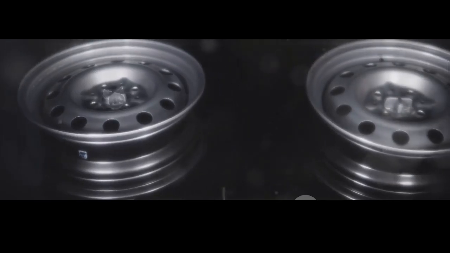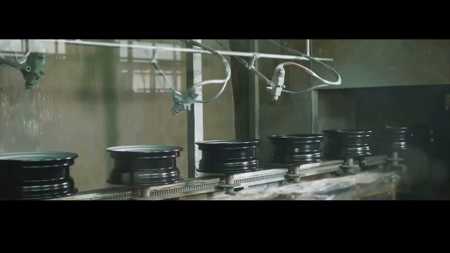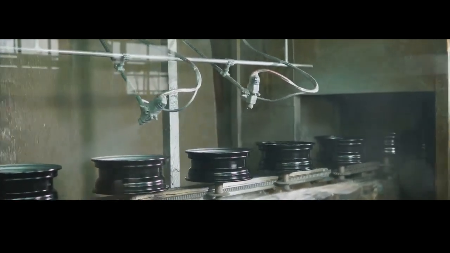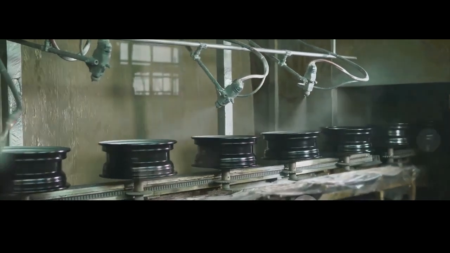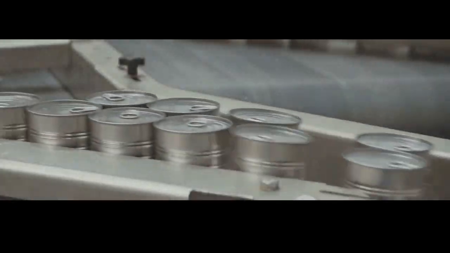In the automotive industry, aluminum parts are used to reduce the overall weight of vehicles, leading to better fuel economy and lower emissions. And in space exploration, aluminum's durability and resistance to corrosion make it a perfect material for building spacecraft that can withstand the harsh conditions of outer space.